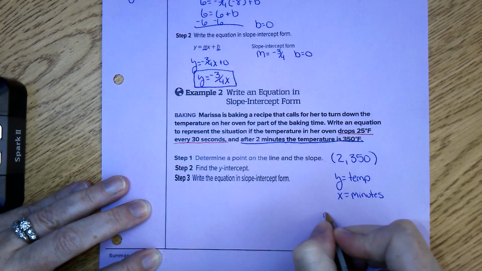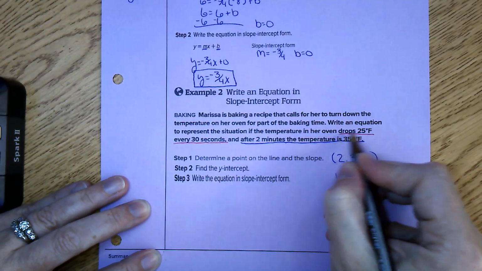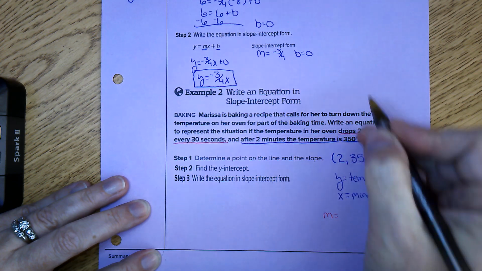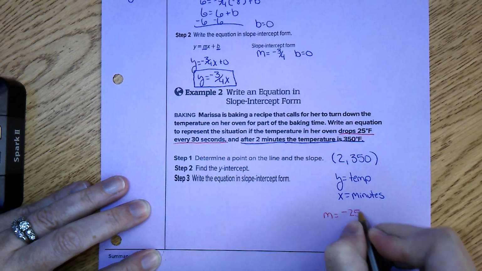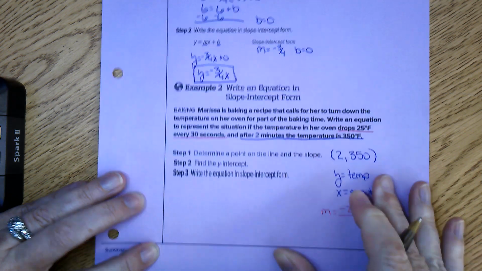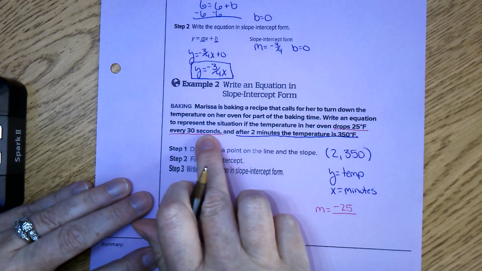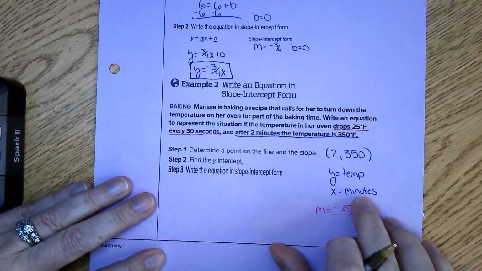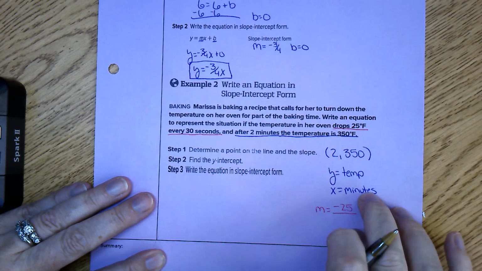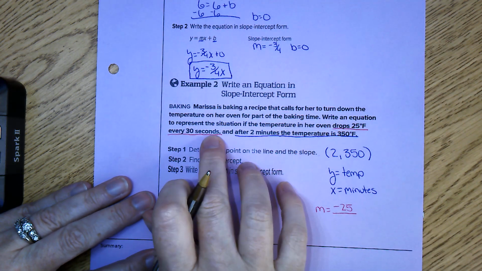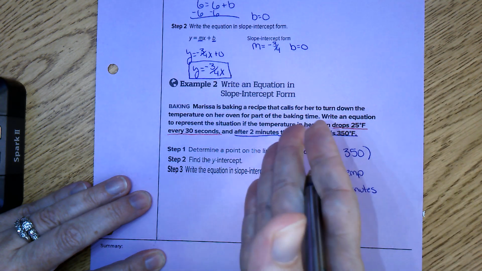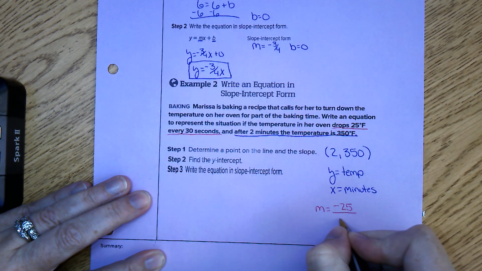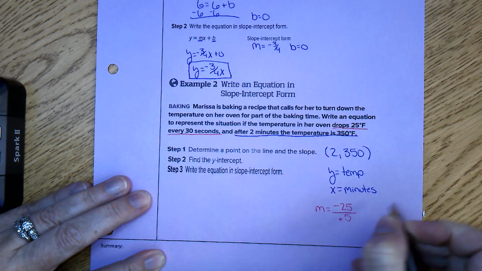Okay, so m equals, we're dropping. So if we're dropping, we are subtracting 25 degrees. And we are subtracting 25 degrees every 30 seconds. But our x is supposed to be, we are supposed to be dealing with minutes. Okay? Well, 30 seconds is how much of a minute? It's half a minute. So it's 0.5.